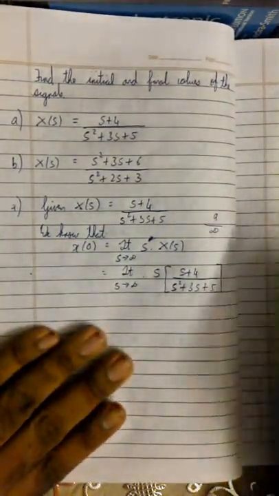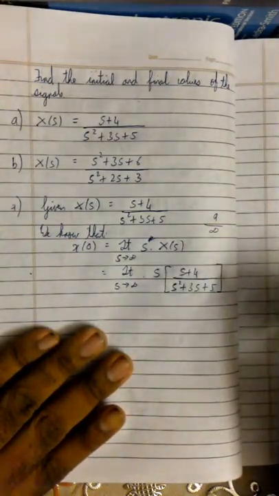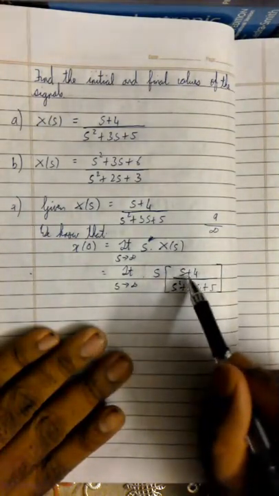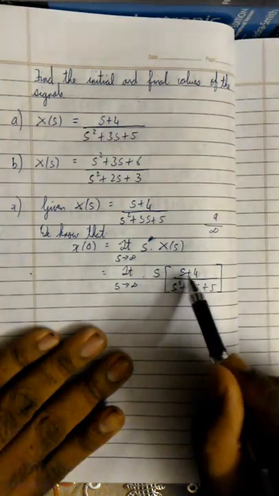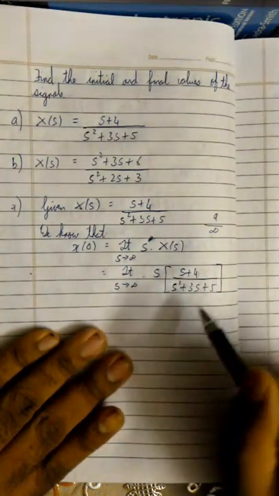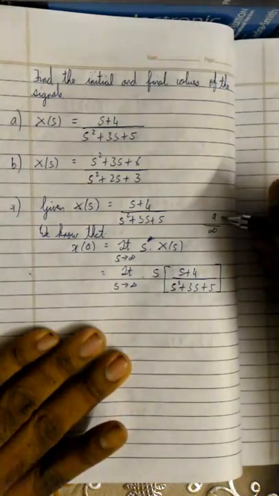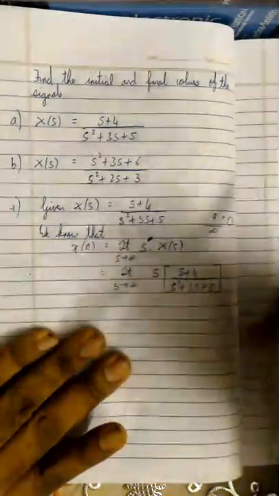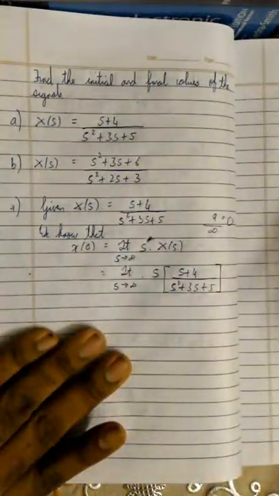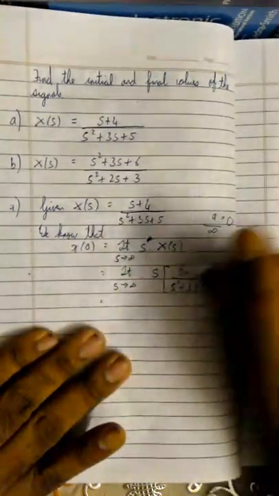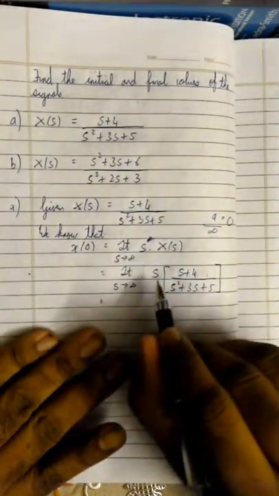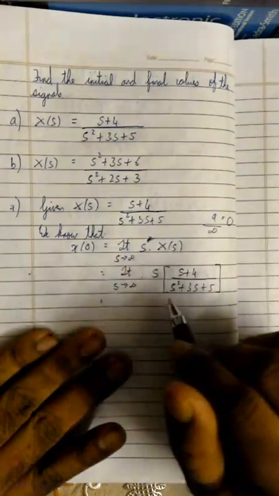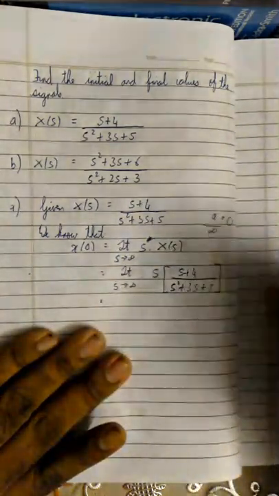So I'm going to try my best to make every term divided by infinity, because any value divided by infinity is 0. Then after that I apply s as infinity. If you can't do anything like this, then you cannot find the initial value.